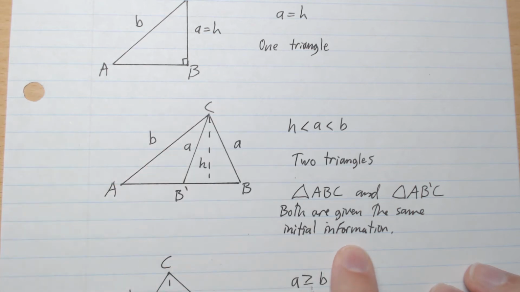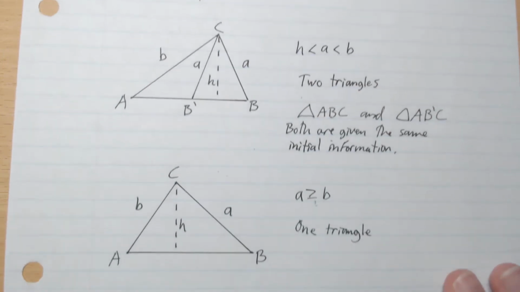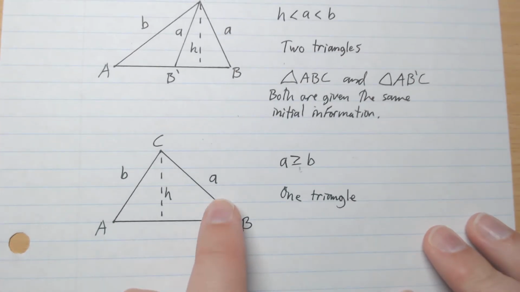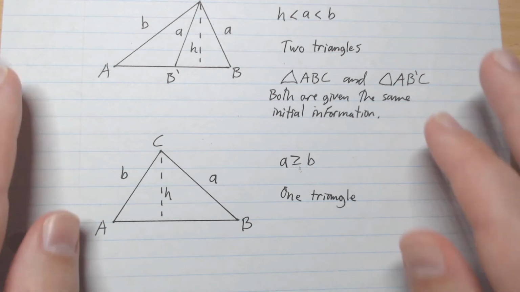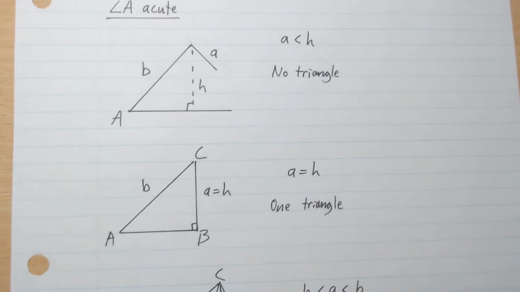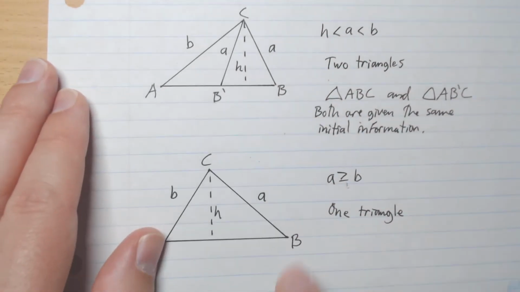Both are given the same initial information. And the other one here, we have A greater than or equal to B, and this gives one triangle. Make sure you copied all four cases down: 1, 2, 3, 4.